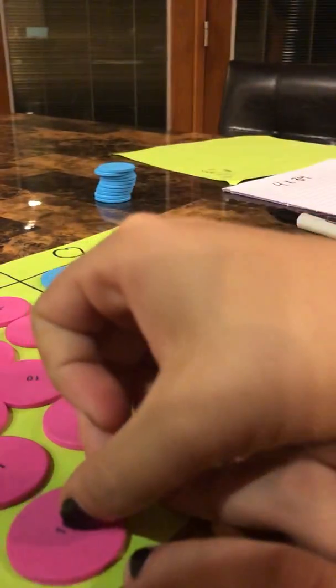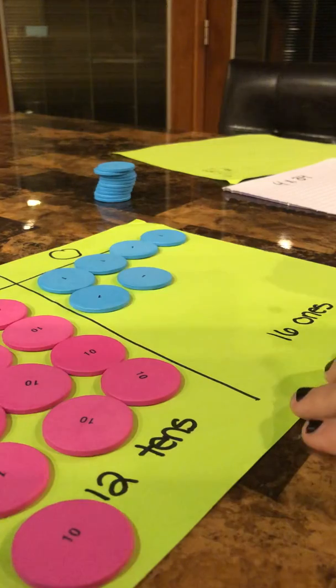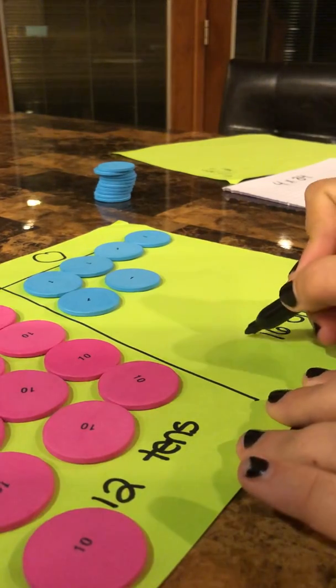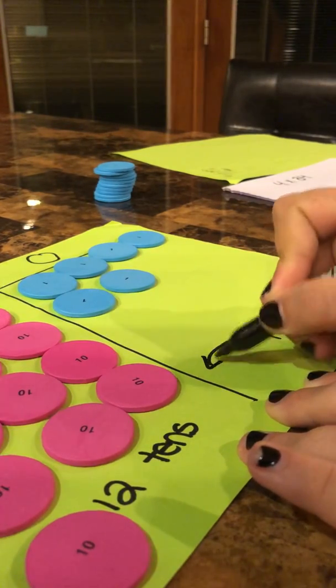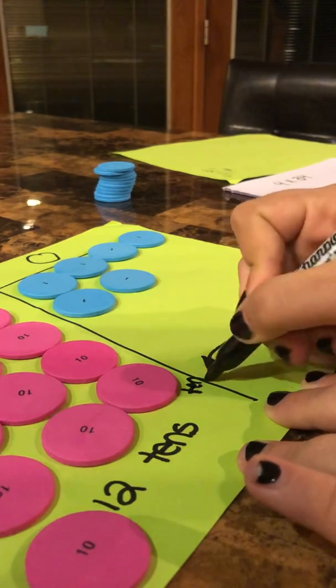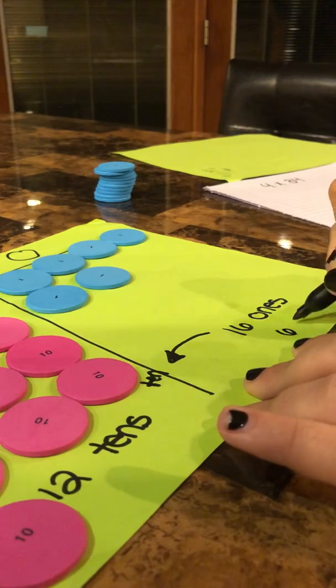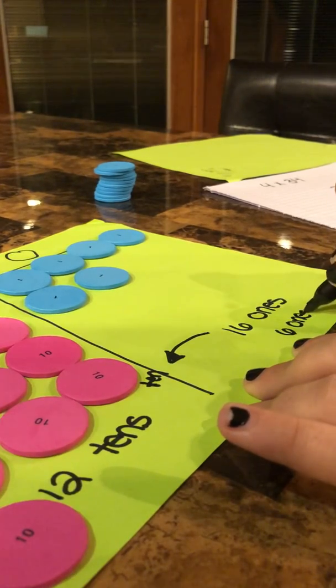We want to make sure we don't forget that. Now we know that we are left with 6 ones. You can even draw an arrow here that lets you know that you added another 10. Regardless, we know that we are now left with 6 ones.